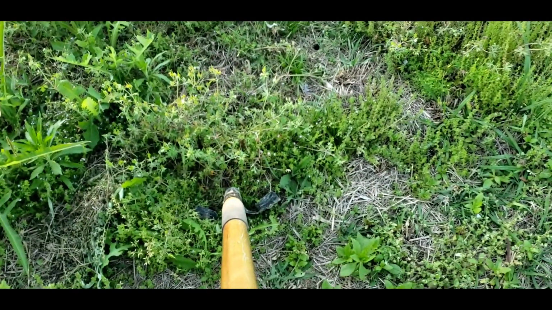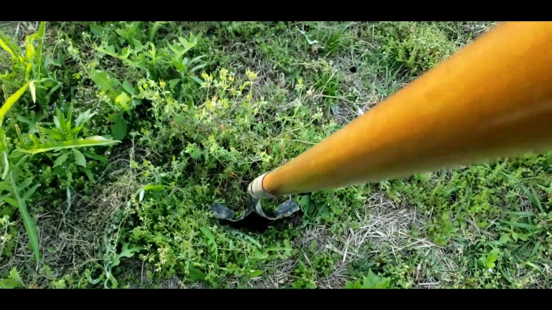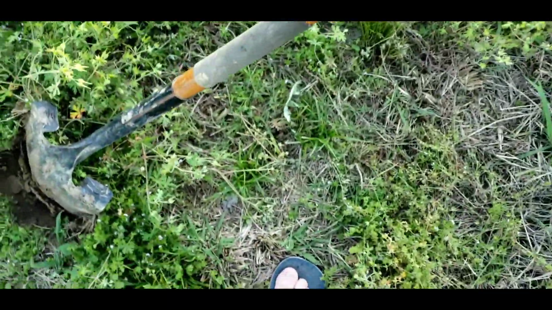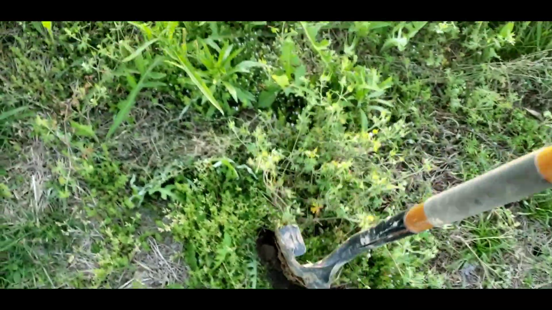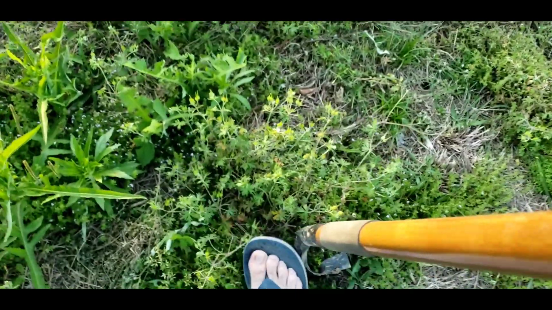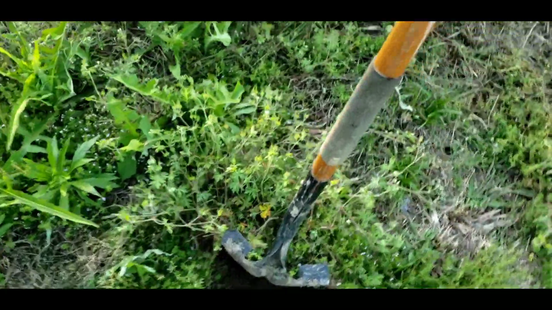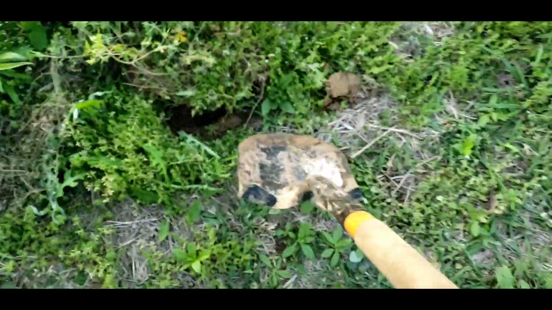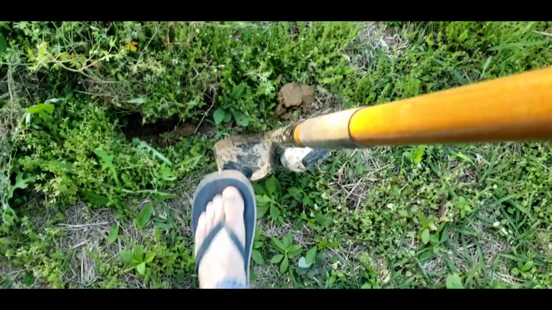right at an angle, about maybe a 45, and then I'm just going to pick it up and lean it over like this, as if it were a tree root or a root ball coming up out of the ground. So I'm going to do that about 3 times here.